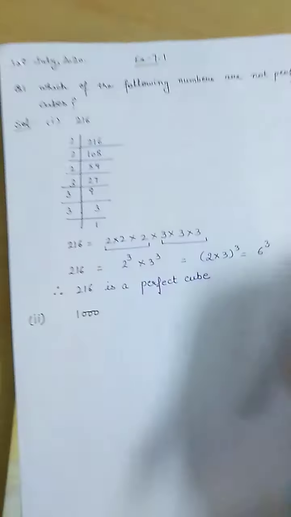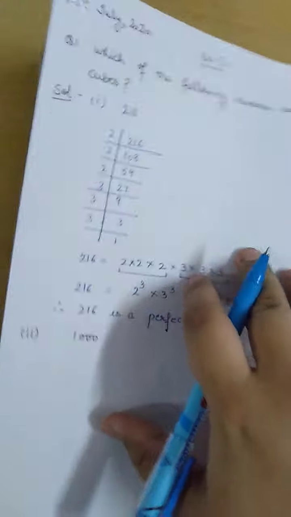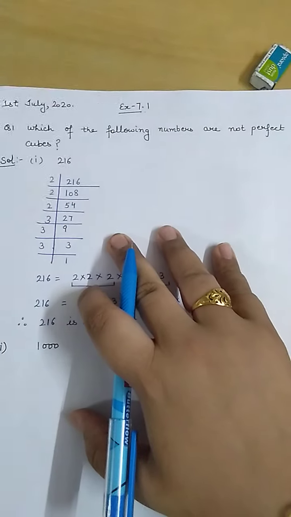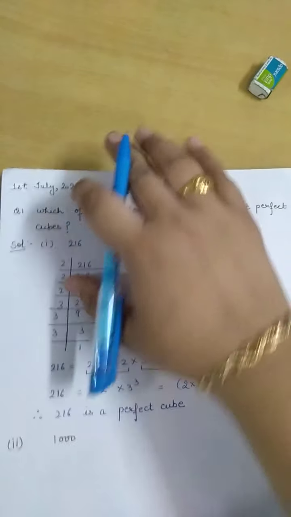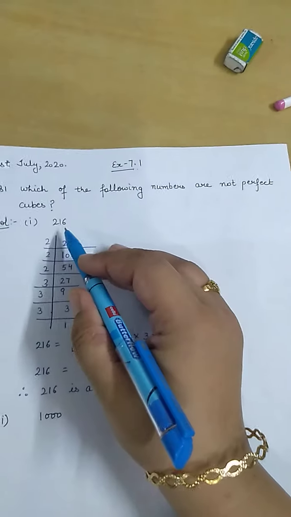So students, now we are going to start our exercise 7.1. Which of the following numbers are not perfect cubes? We will see which of the following numbers are not perfect cubes.